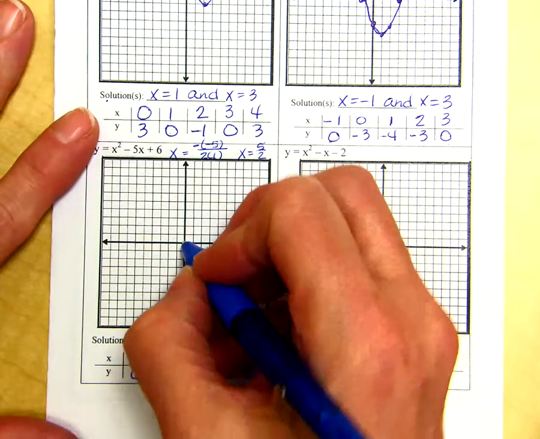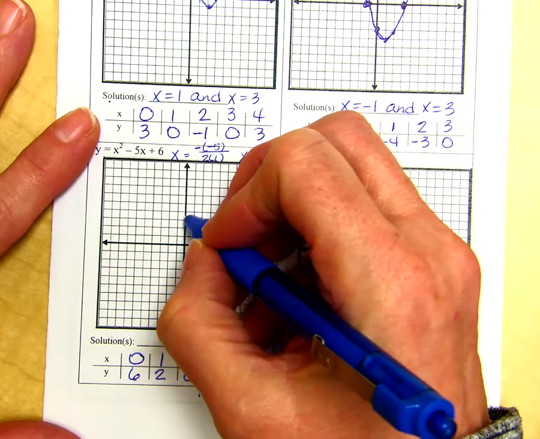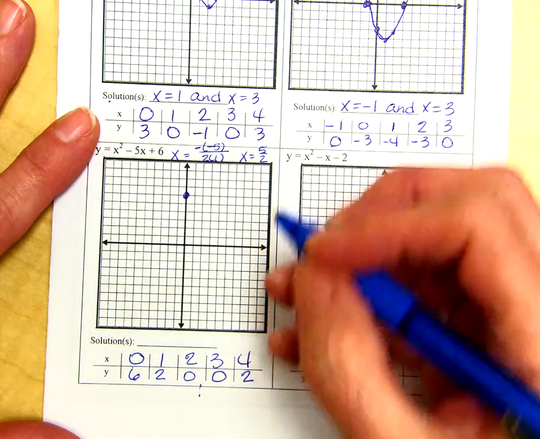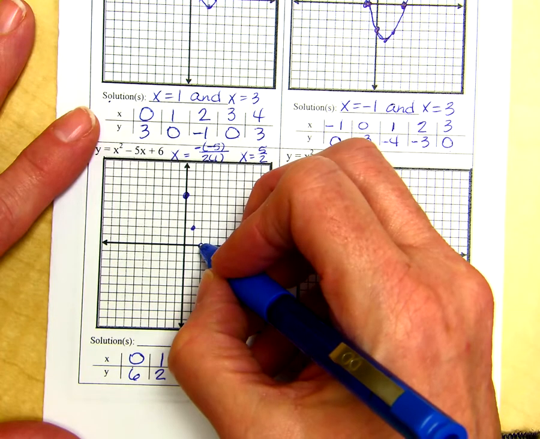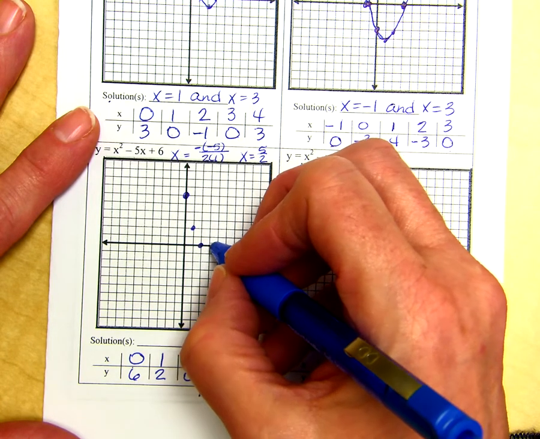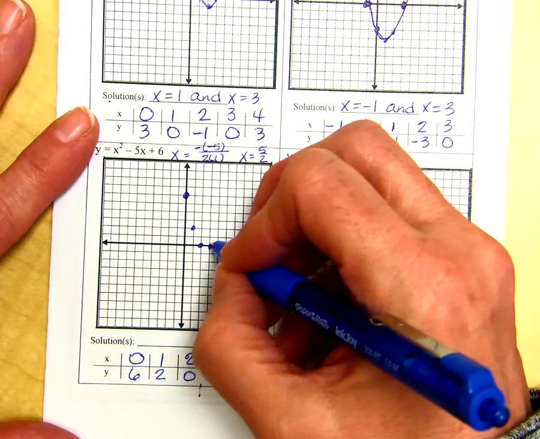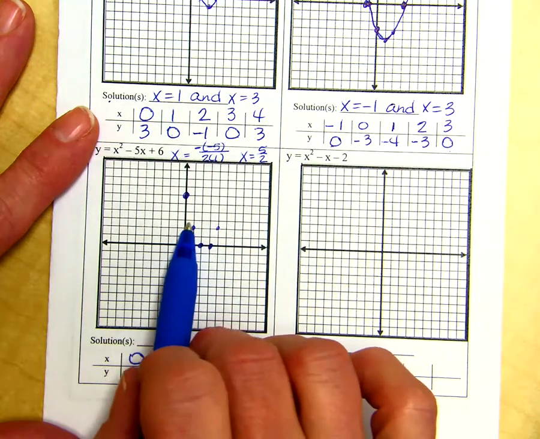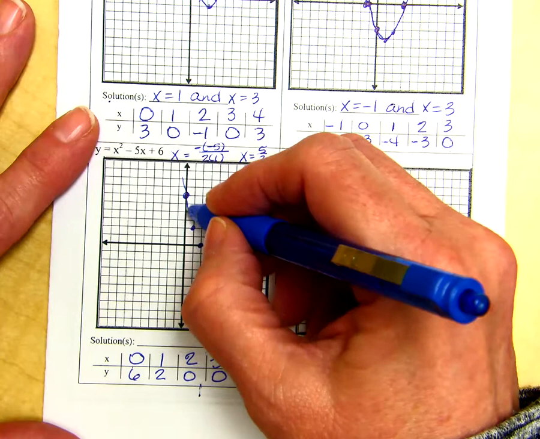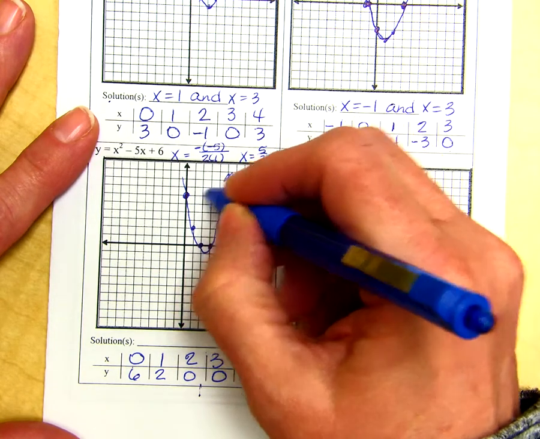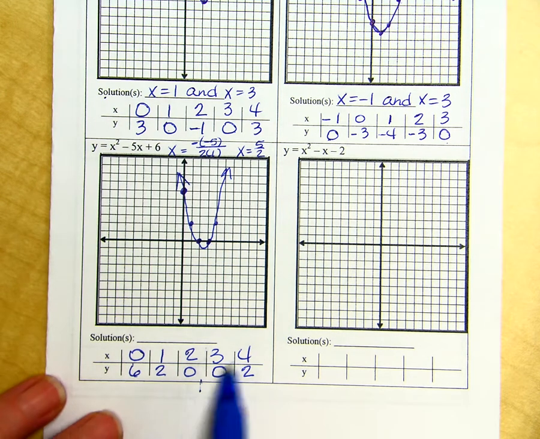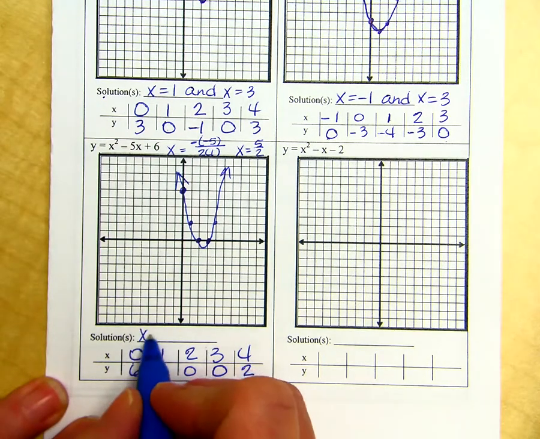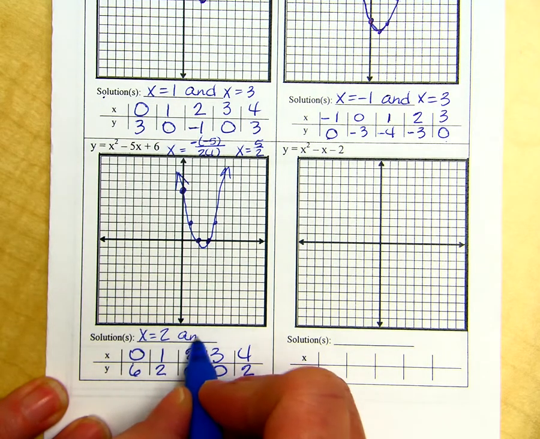So we can go ahead and graph these. 0, 6 is the first point. Second point is over 1 up 2. The second point is 2, 0. We're not going to have the vertex, but we are going to go over to 3, 0, and then over 4 and up 2. And we see the symmetry here. I'm going to go down just a little bit. Since this is a sketch, we don't have to be exact, but we do see that x equals 2 and x equals 3 are our solutions.